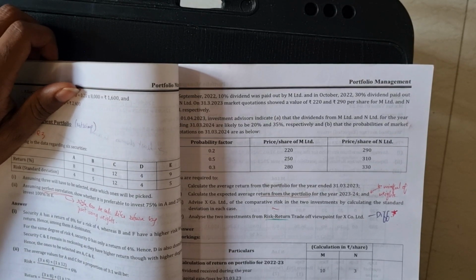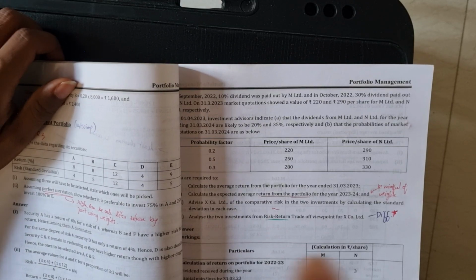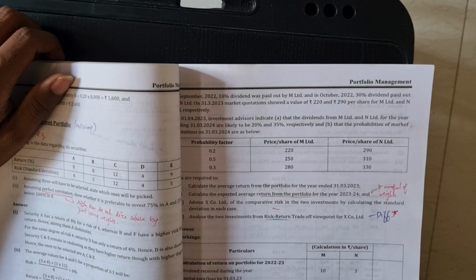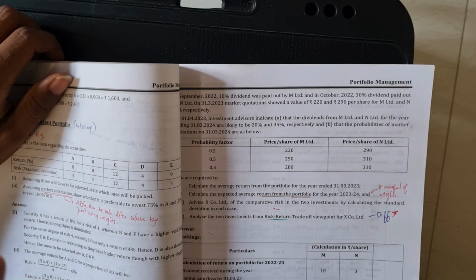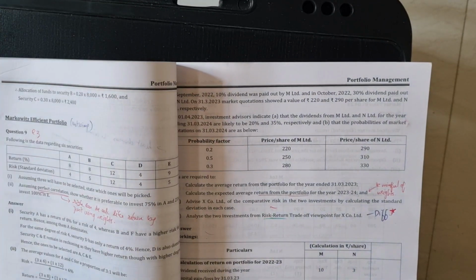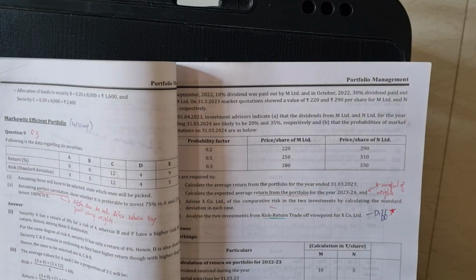Then for the same return we see the lowest risk and select it, and for the same risk we see the highest return. Then we'll compare all the remaining securities afterwards. Just follow these steps.